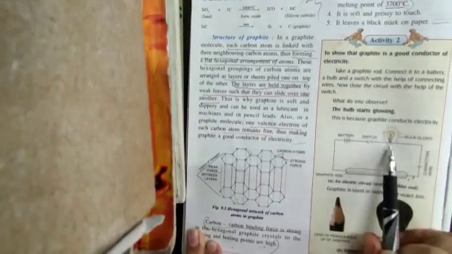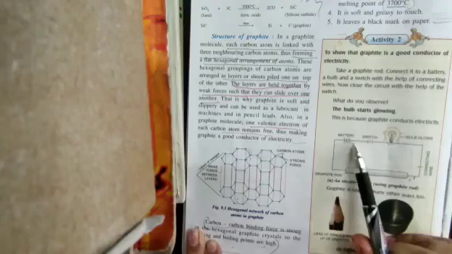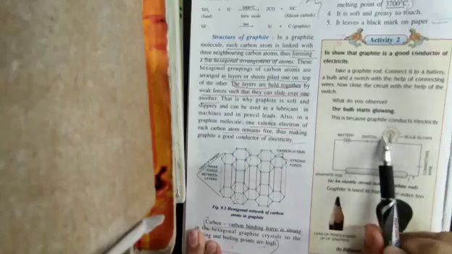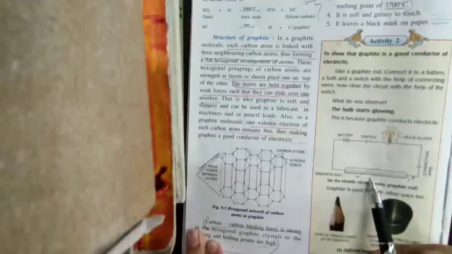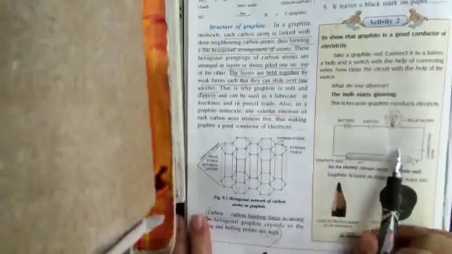When you switch on the current, the bulb will glow, showing that current can pass through the rod. So graphite is a good conductor of electric current.